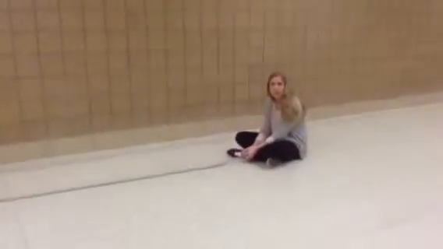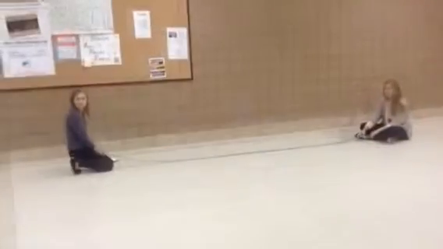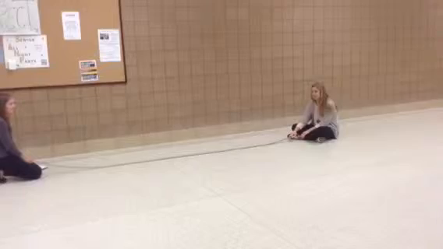Transverse waves are waves whose particles vibrate perpendicular to the motion of the wave. Alright, here's an example of a transverse wave. And here's a transverse wave with larger amplitude.